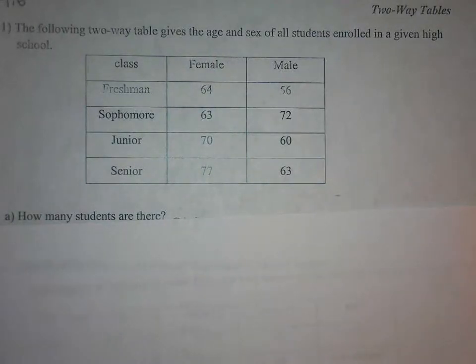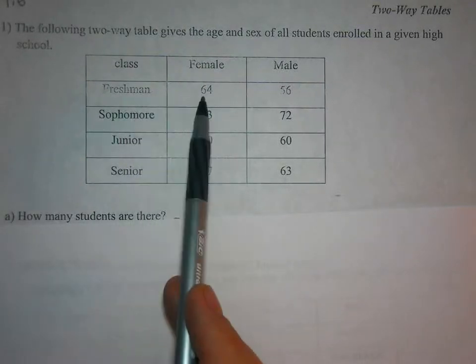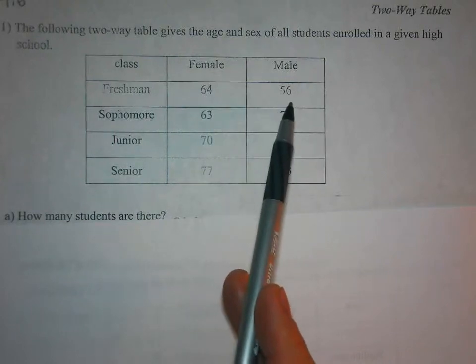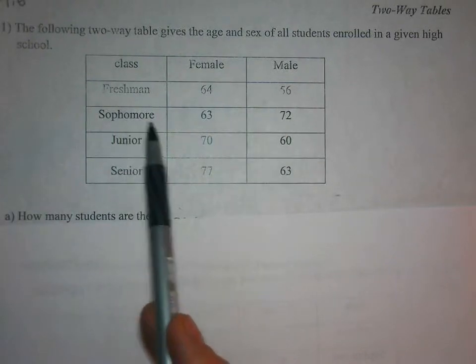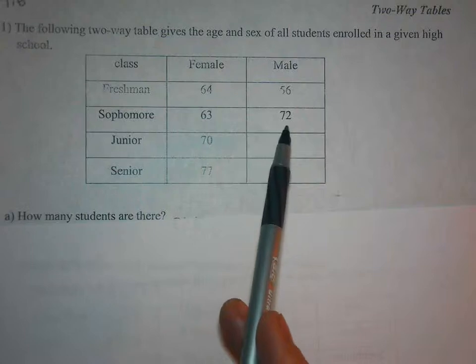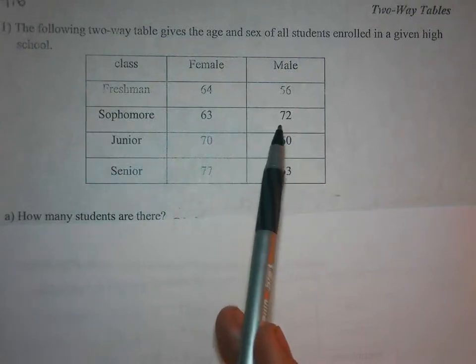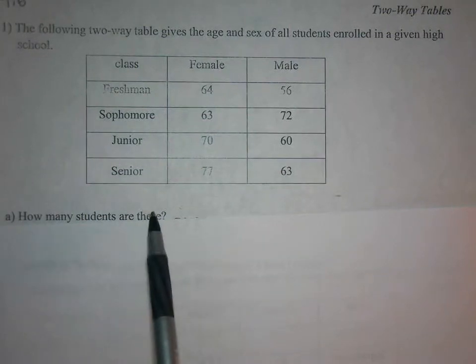The following two-way table gives the age and sex of all students enrolled in a given high school. So the freshman class, there were 64 females and 56 males. Sophomore class had 63 females, 72 males, and so on. So how many students are there?